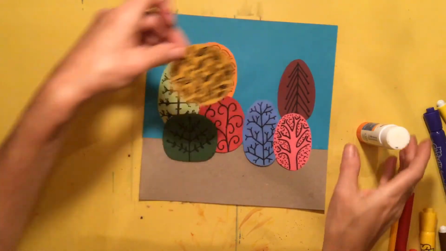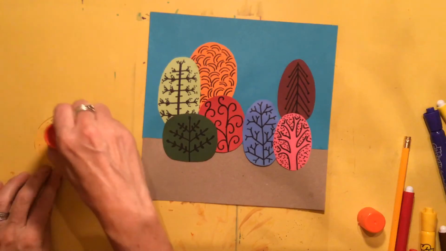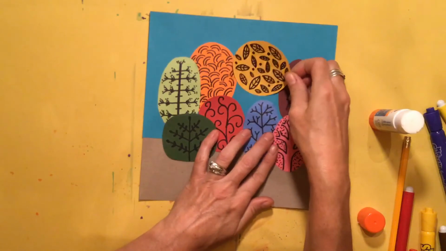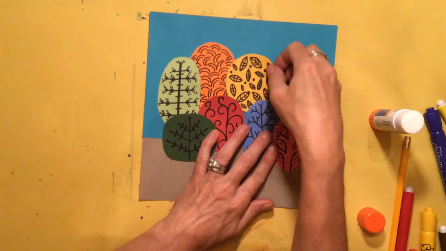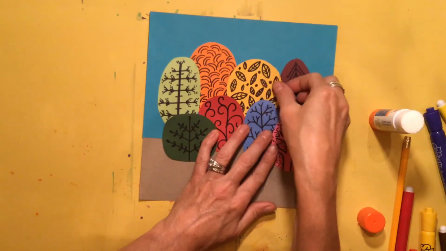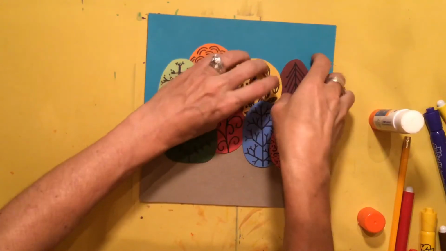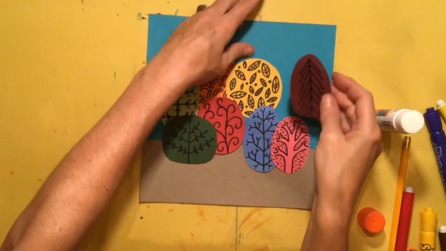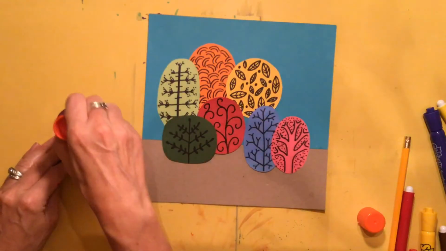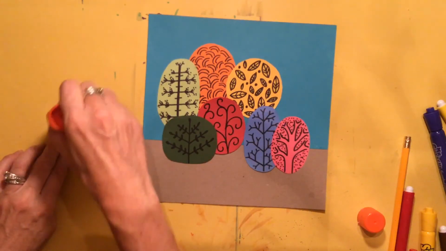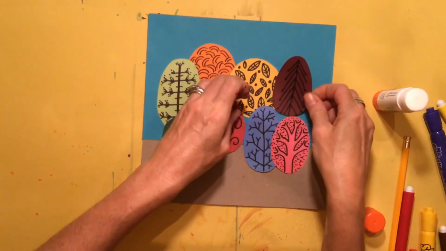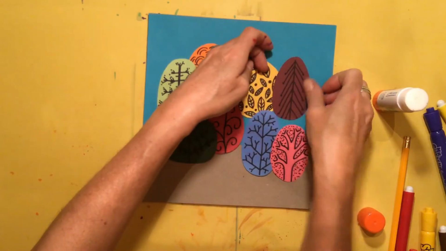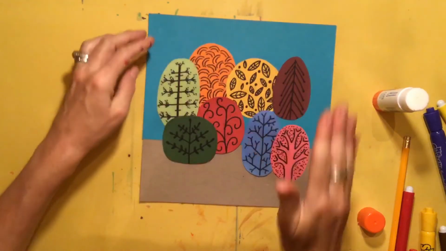So I'm going to take all of my back circles or ovals. And we want to try to put them all together. You want to imagine that when you go on a drive with your family and you look at the leaves, you just see a big forest of color. We're creating this forest of color. And then there I have my back ones on.